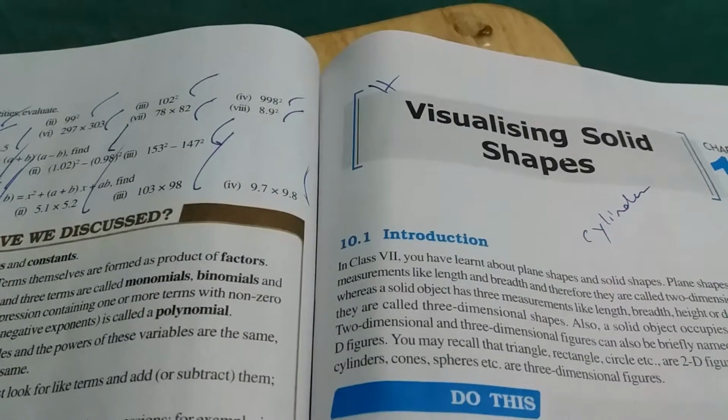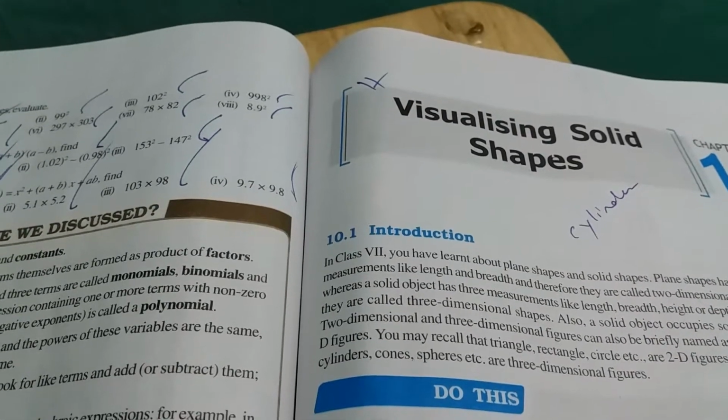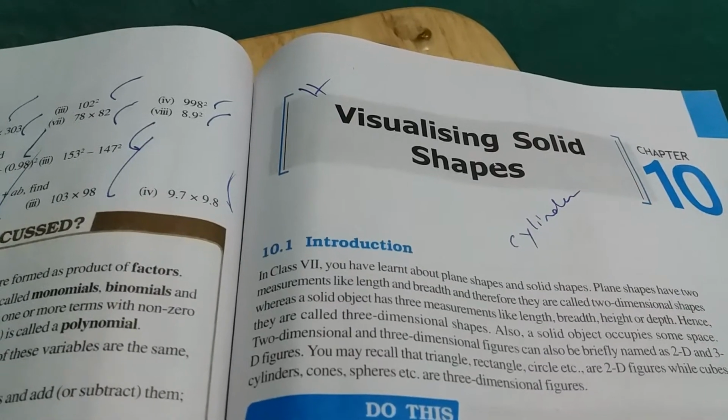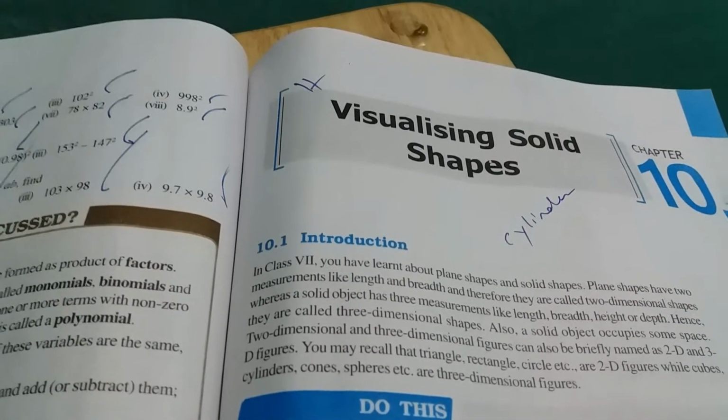Here, the topic is CBSE Class 8, Chapter 10, Visualizing Solid Shapes. Introduction. In Class 7, you have learned about plane shapes and solid shapes. Plane shapes have two measurements, like length and breadth, and therefore they are called two-dimensional shapes, whereas a solid object has three measurements, like length, breadth, height or depth. Hence, they are called three-dimensional shapes.